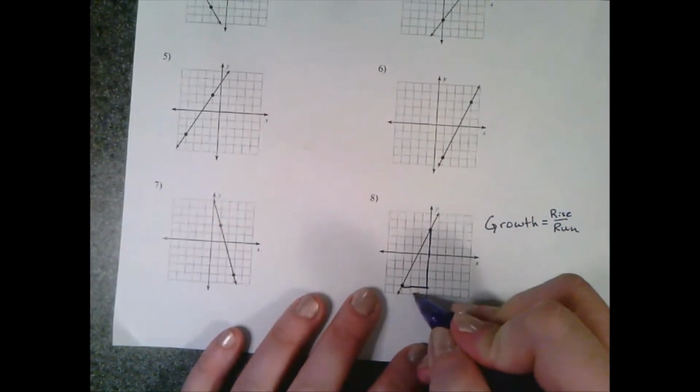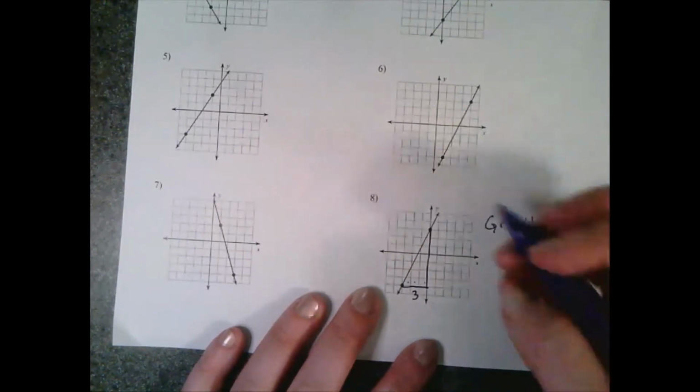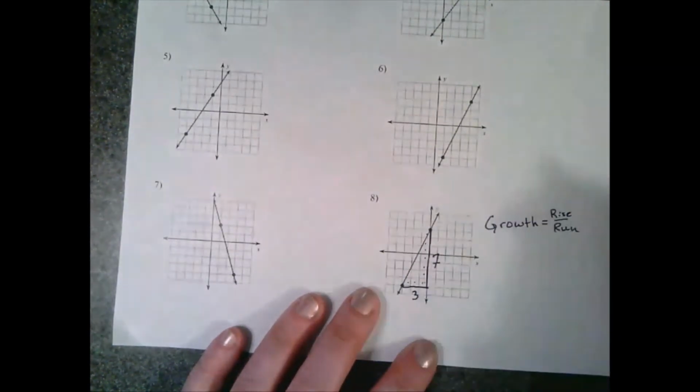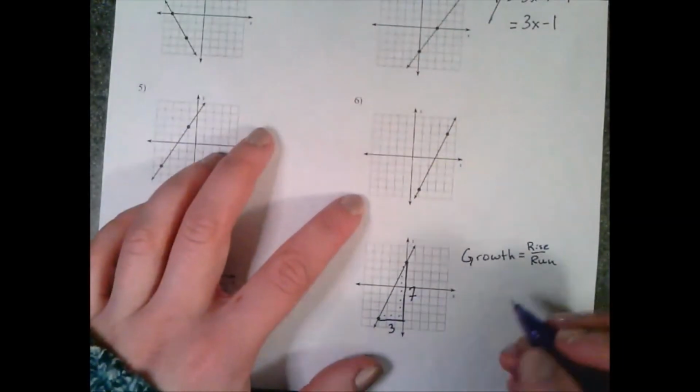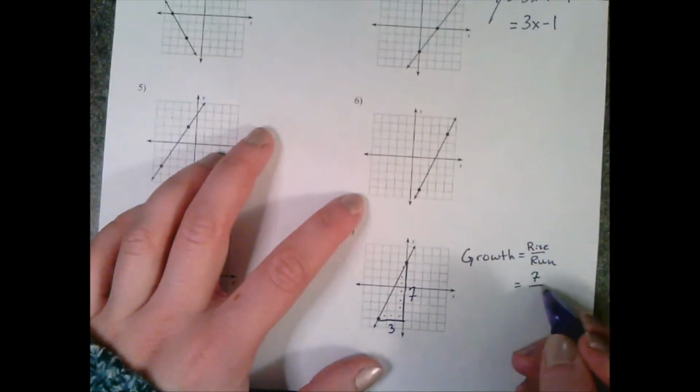So I have 3. 1, 2, 3, right? And then 1, 2, 3, 4, 5, 6, 7. This is my squirrel running up the tree, and the run is my squirrel running across the ground. So my rise here in this case is 7, and my run is 3.